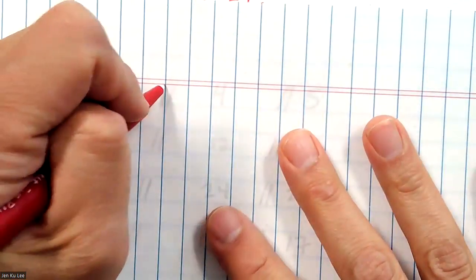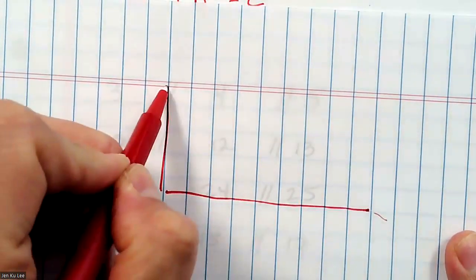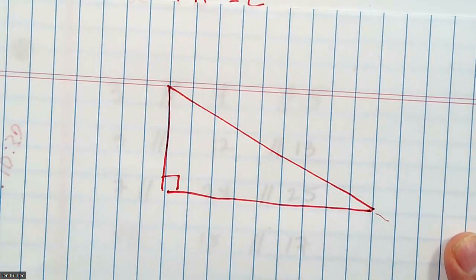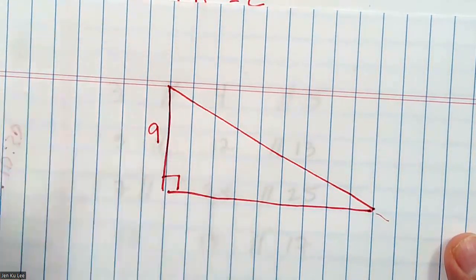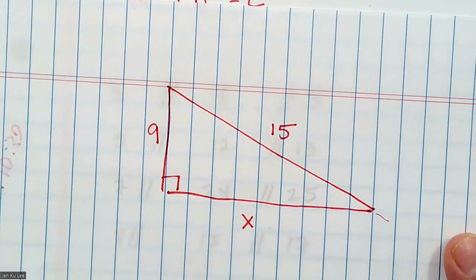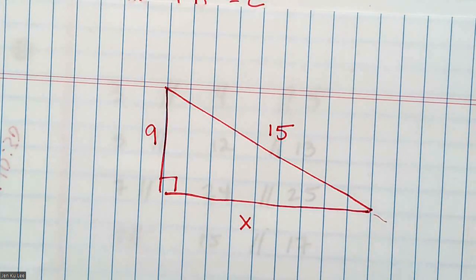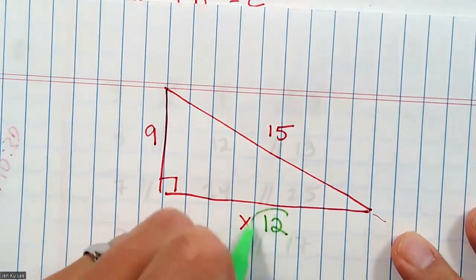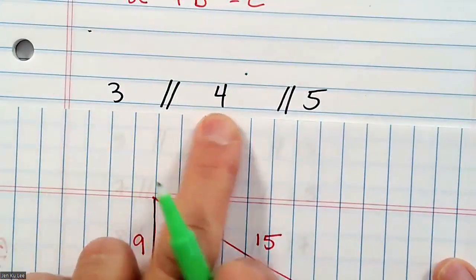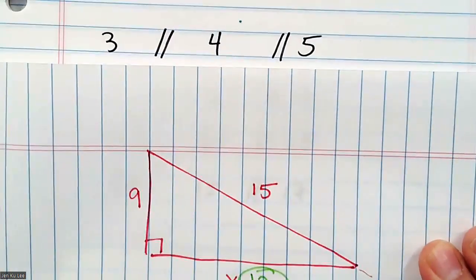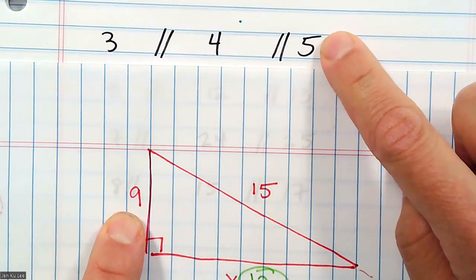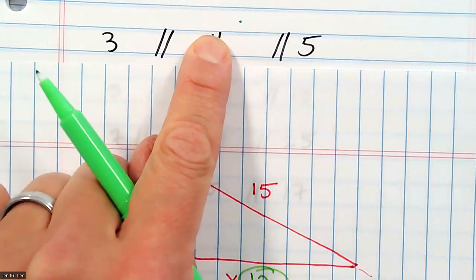So meaning, if I have a triangle like this, there's my right triangle. And let's say this is a 9. And let's say this is a 15. What is that side? Without doing any math. I just want the class to kind of guesstimate or think by themselves. It's going to be 12. Because this is a 3, 4, 5 triangle times 3. 3 times 3 is 9. 5 times 3 is 15. So this has to be 4 times 3, which is 12.